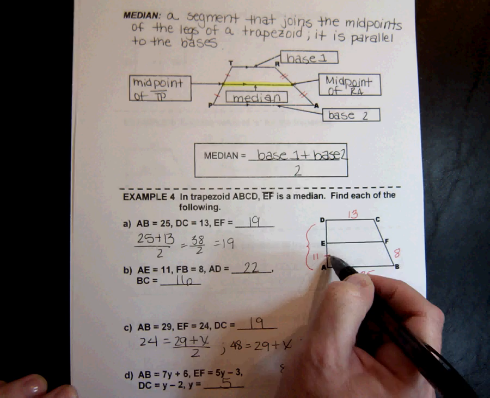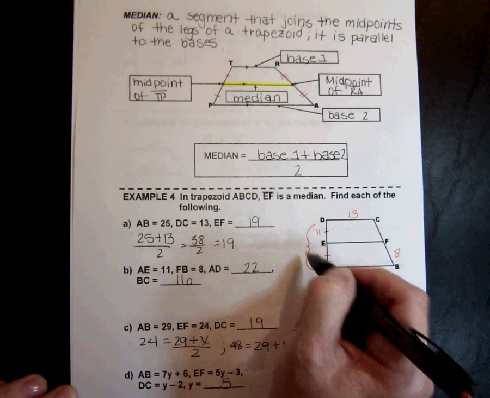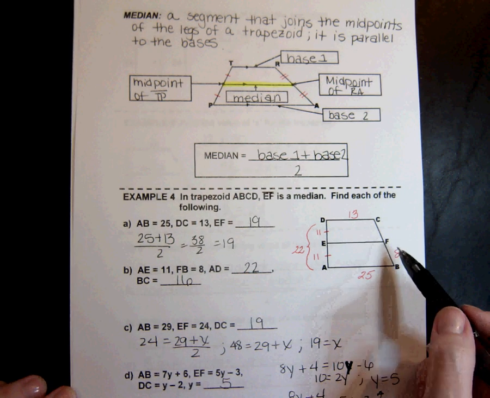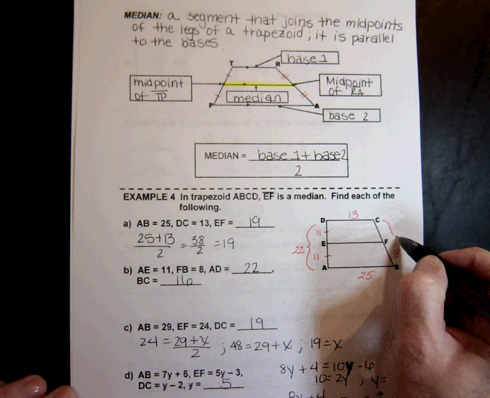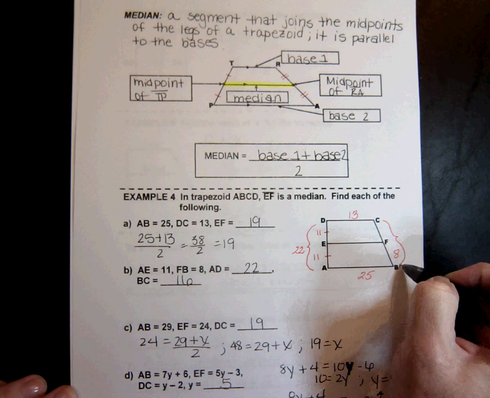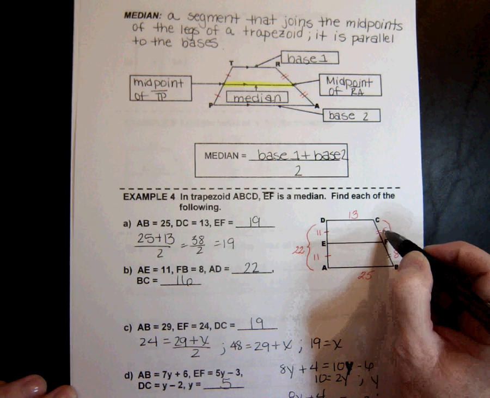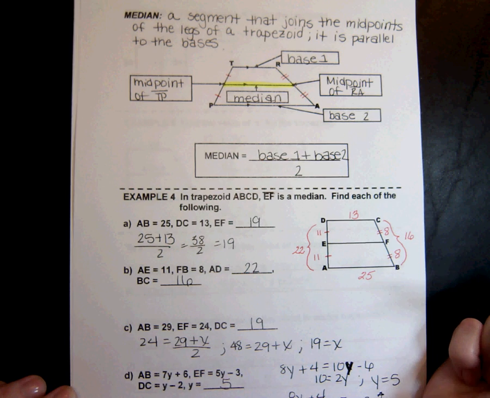If this is 11, then this has to be 11. That's where they got AD to be 22. Okay, to get the whole distance for BC, 8, that's 8, and that's 8. 8 and 8 is 16. So that's where they got those.